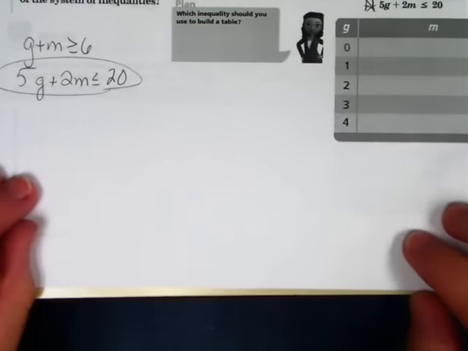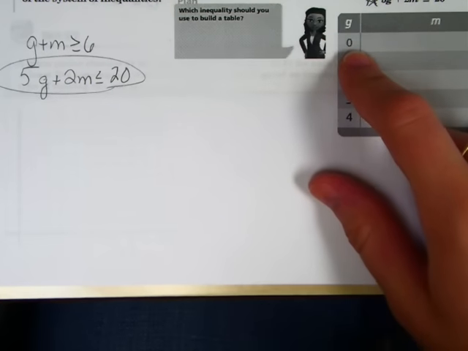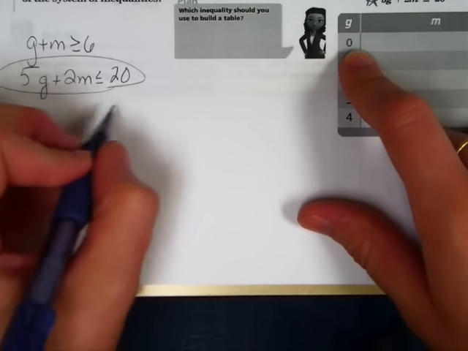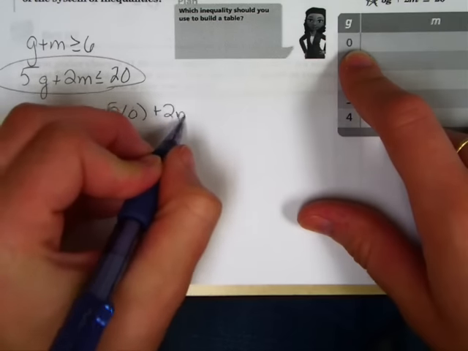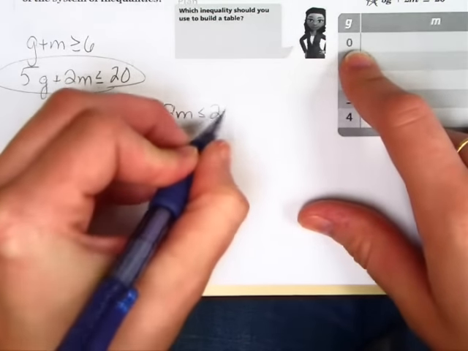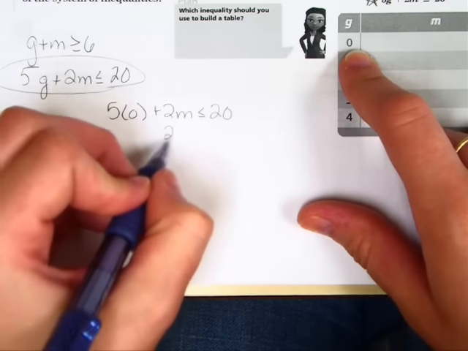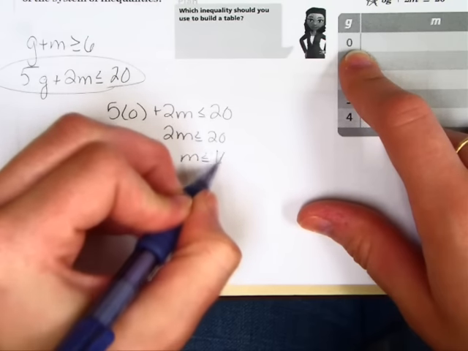Let's go over here. They already have a table of values started for us. They're saying pretend G is 0. That's the first whole number. So I'm going to go to my second equation. I'm going to plug in 0 for G. 5 times 0 is 0, so that cancels out, and I get 2m is less than or equal to 20, m is less than or equal to 10.